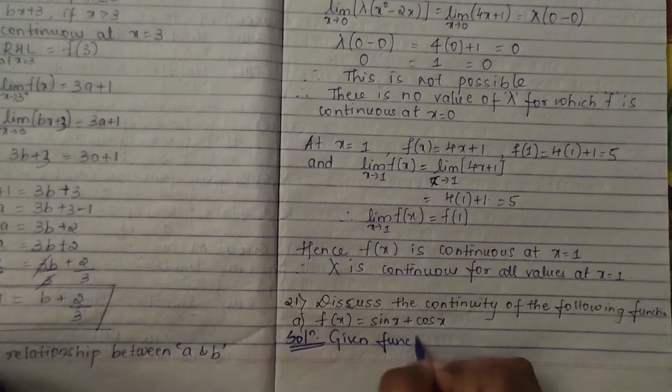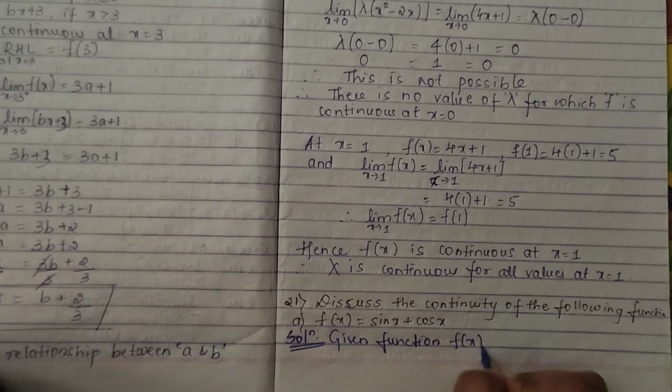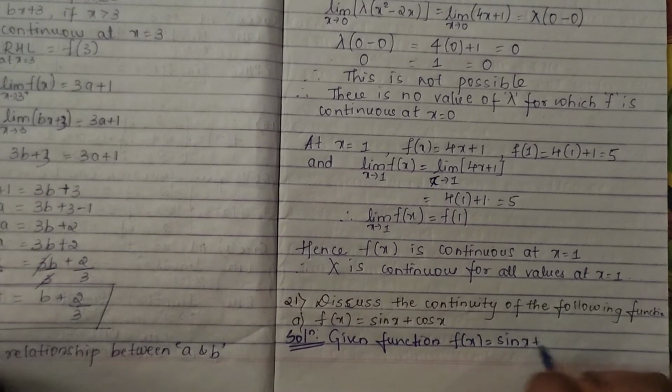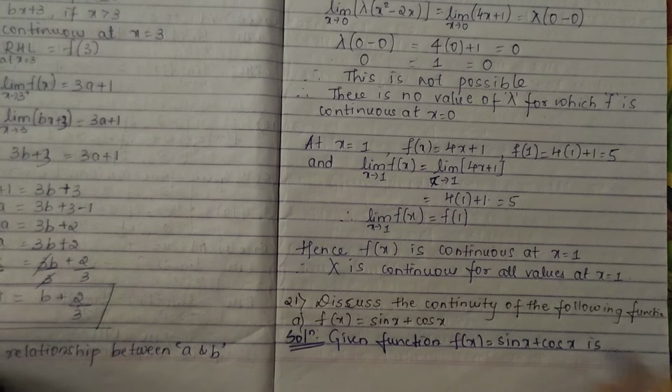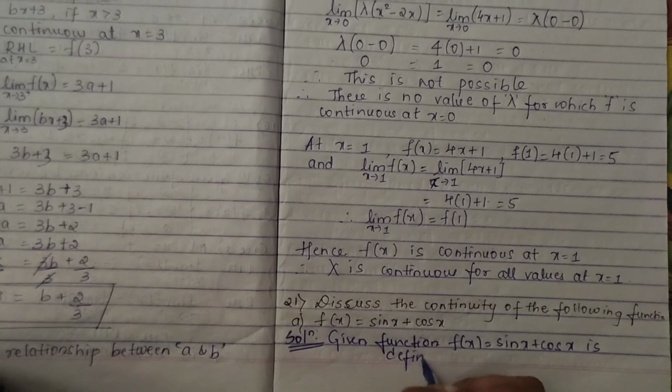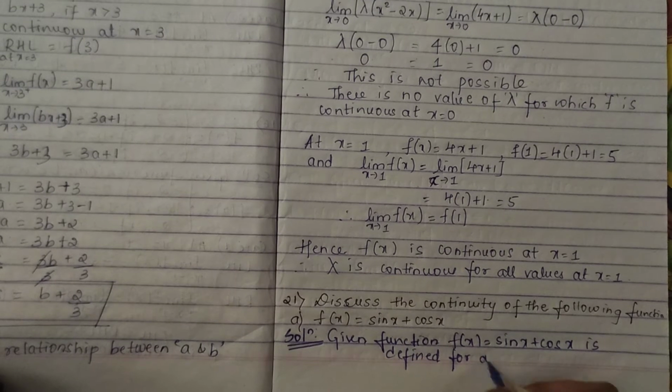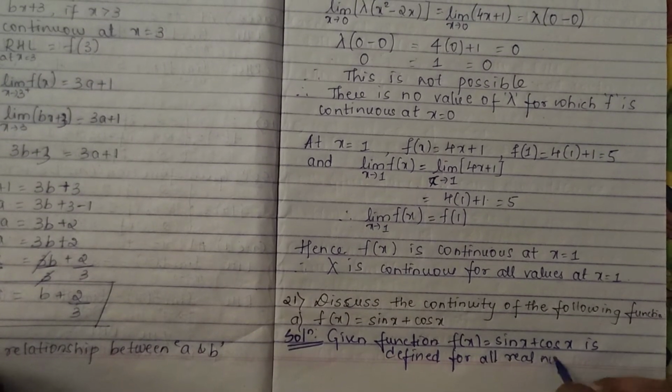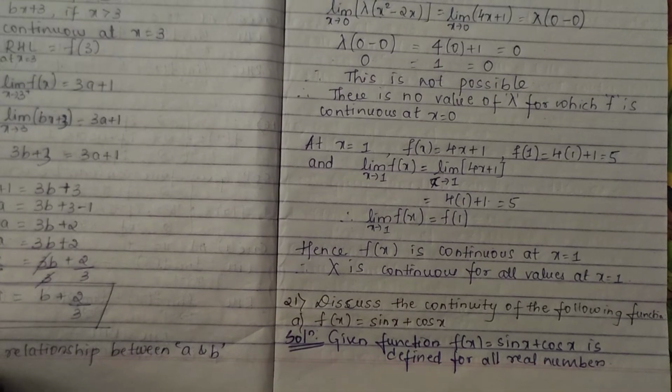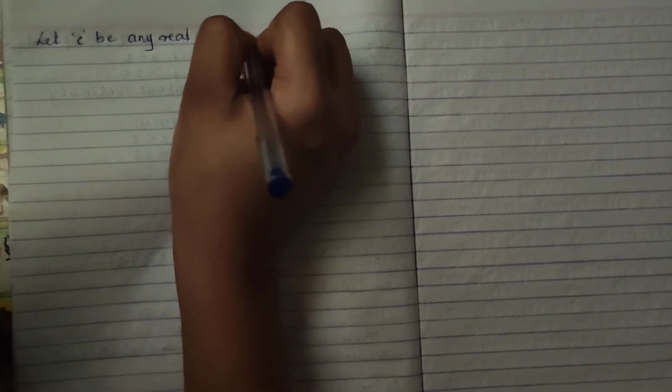Let us see, writing it. Given function f of x is equal to sin x plus cos x is defined for all real numbers. And I'll write it, let c be any real number.